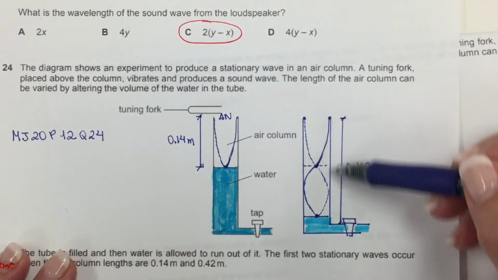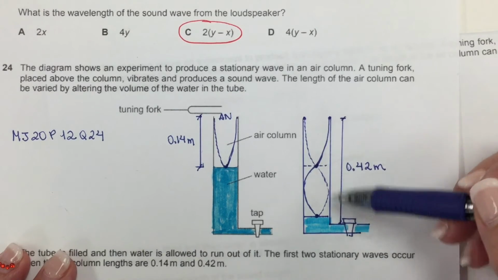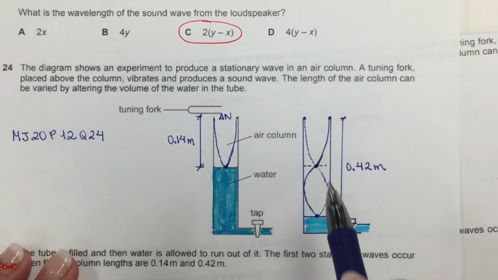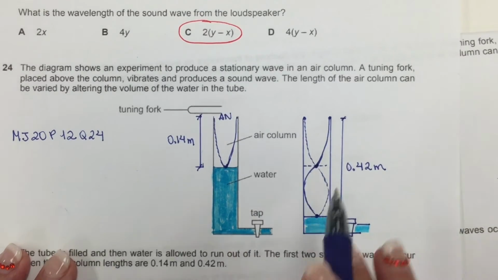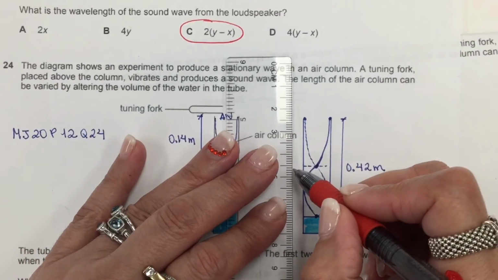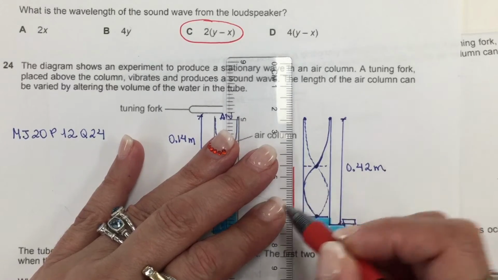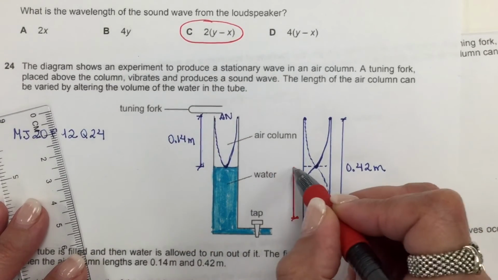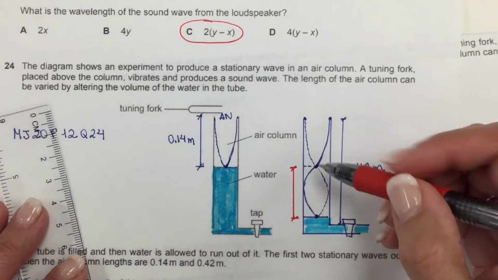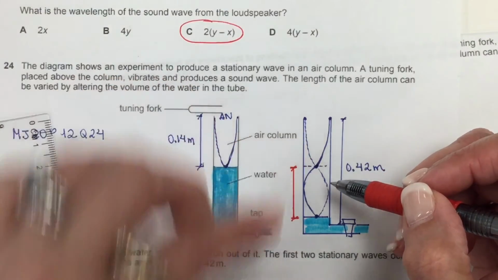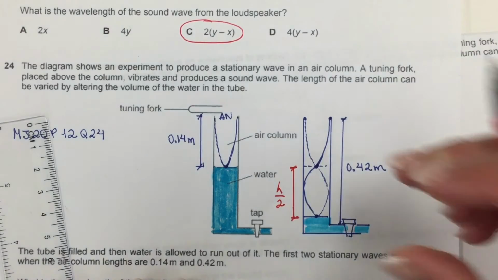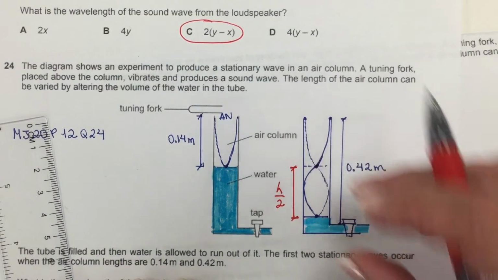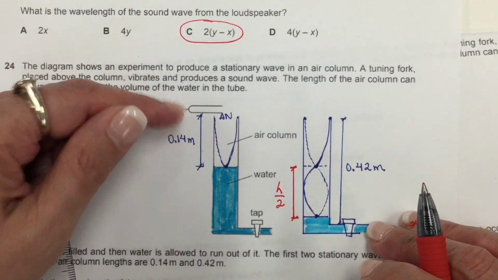So this is the length of the air column when the second loudest sound is heard. Of course, it's not on scale. So to calculate the wavelength of this tuning fork, I'm going to draw this red line that represents half of a wavelength produced by this tuning fork.